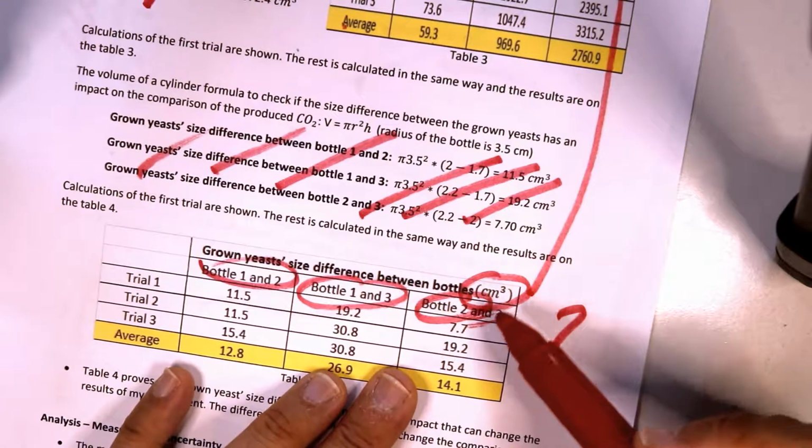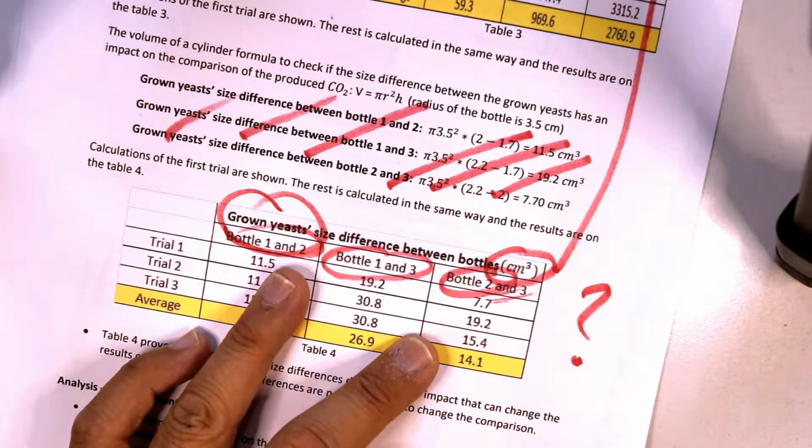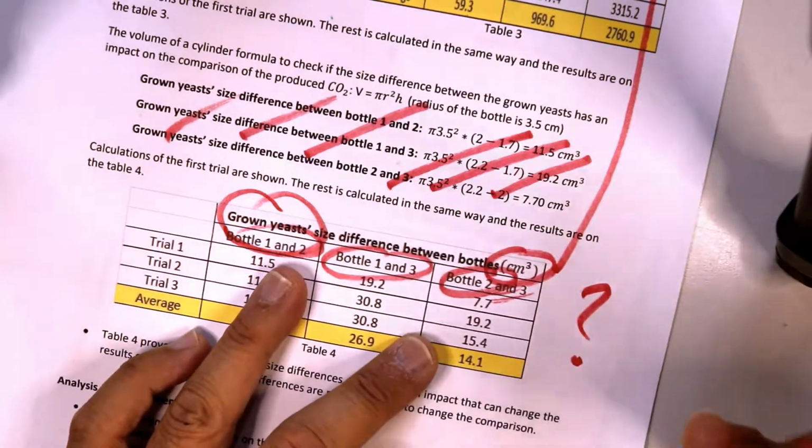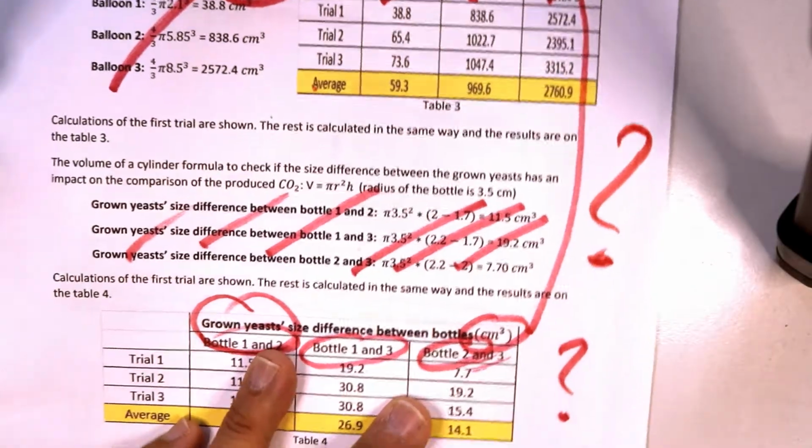But this is grown yeast. Grown yeast, that was the foam height, right? But now he actually talks about the volume. I'm totally confused. Okay? I don't know, this is a contradiction here.